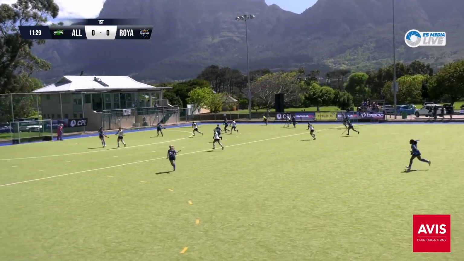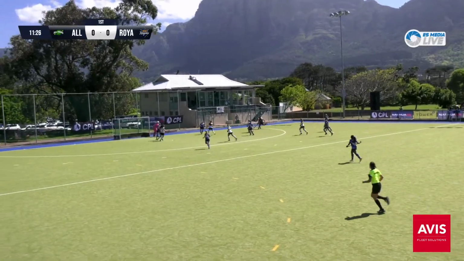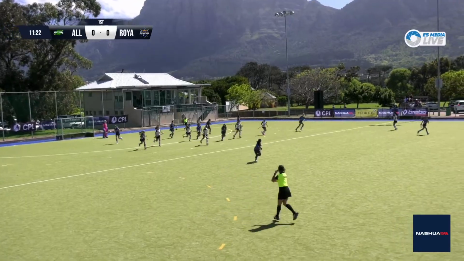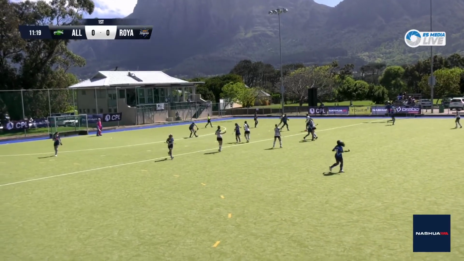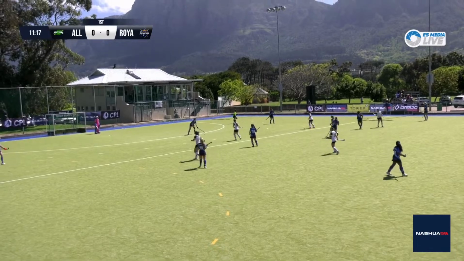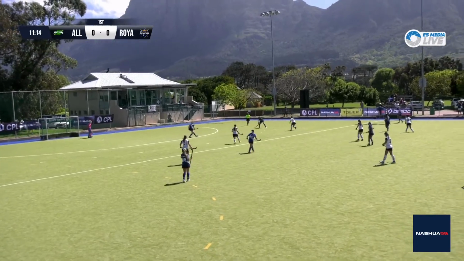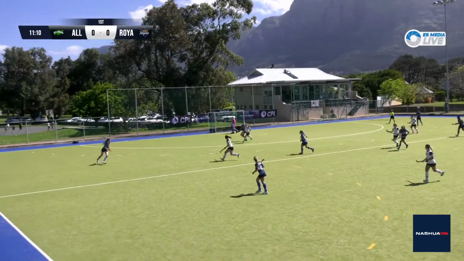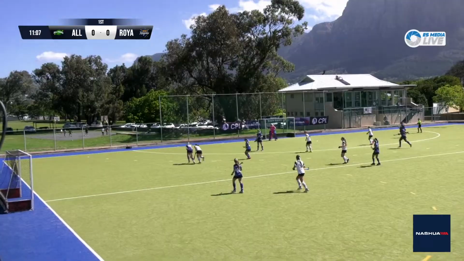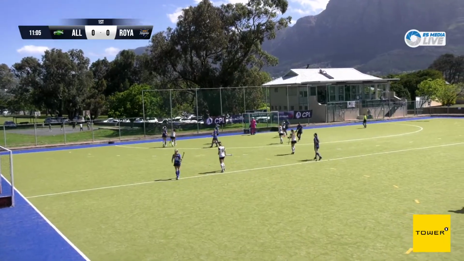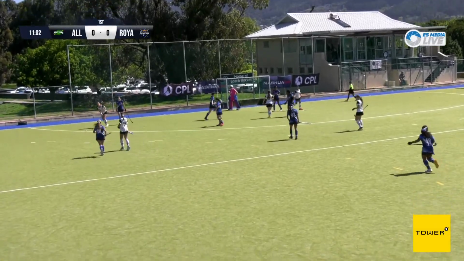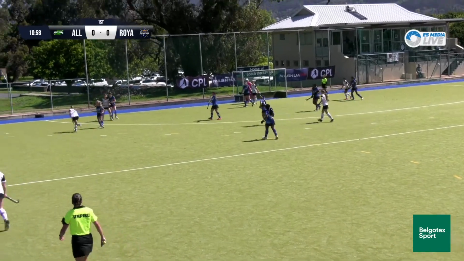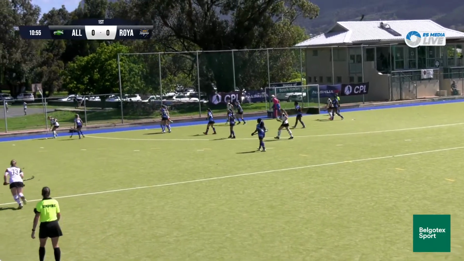And immediate interception from the All Stars that get a circle entry, play it into the top of the D. It's intercepted, and it's the Royals that come out with a free hit, and they were outlet. So quite a nice high press employed by the All Stars to start this match. 4 quarters and 12 minutes for each quarter. And this is the first day of the cup section here in Cape Town.